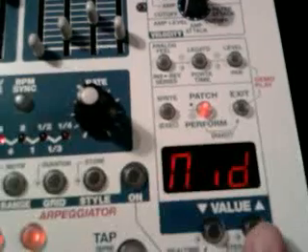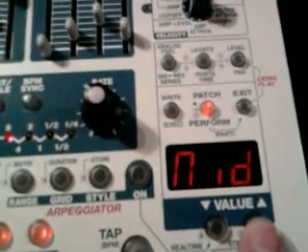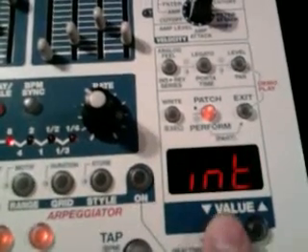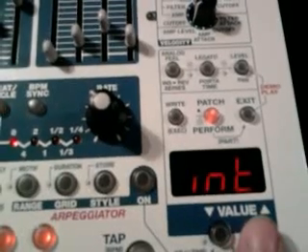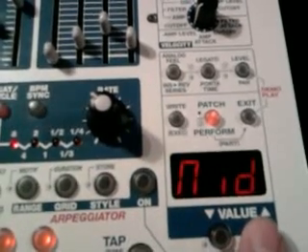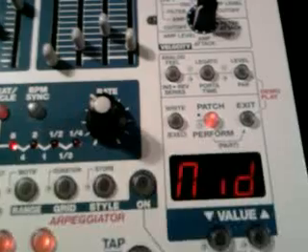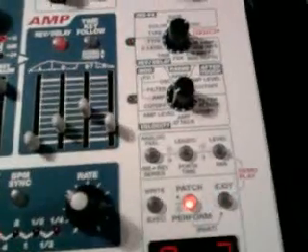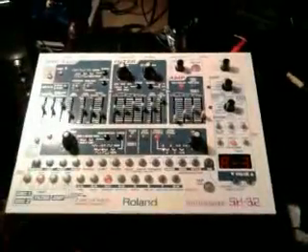It's MIDI. It's possible when you change it, it's like that, internal. So you must push value and you are in MIDI. When you have done that, you push exit. And we're gonna listen to the sounds.